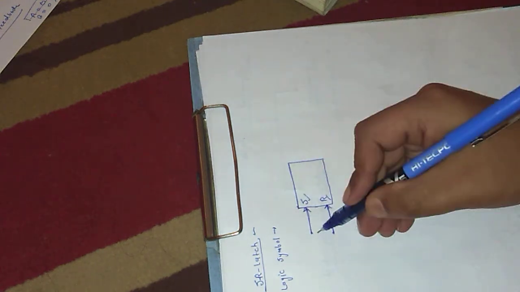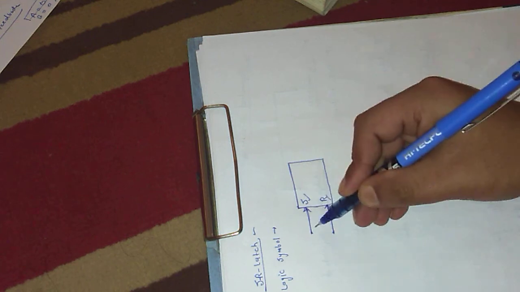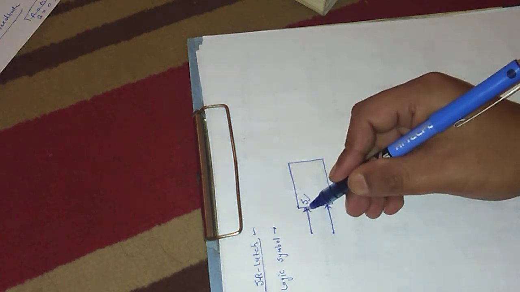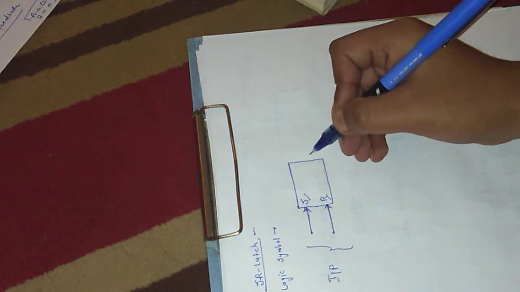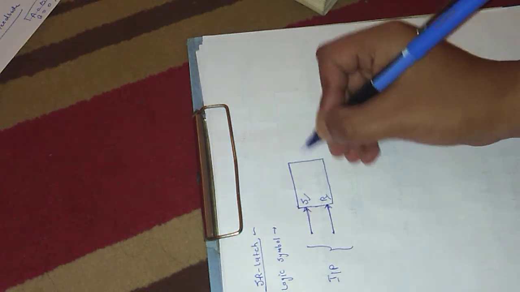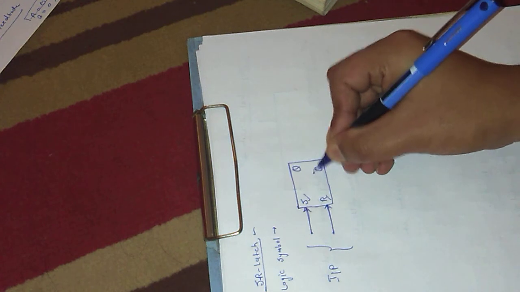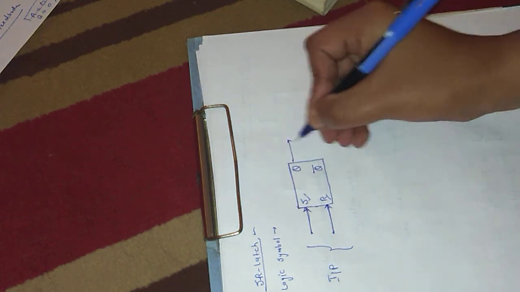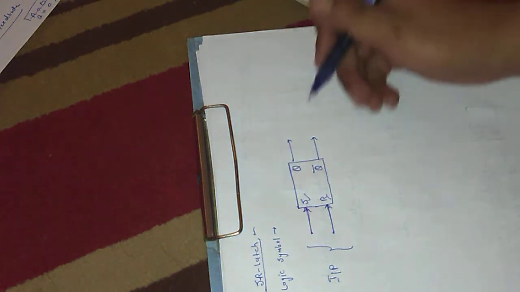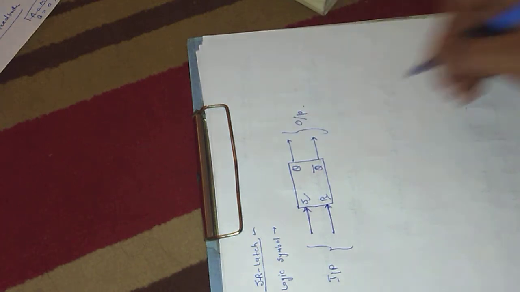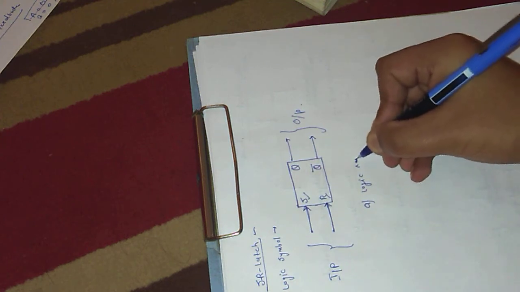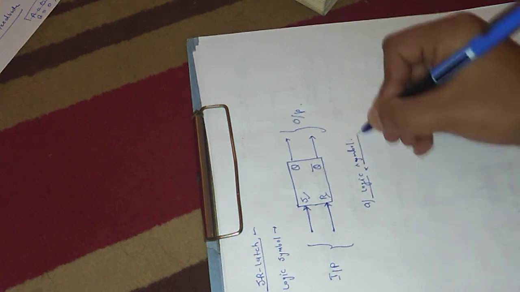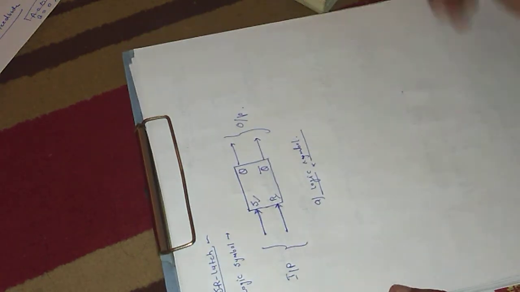Every latch has two outputs. The first one is Q and the second one is the complemented version, Q bar. Both are outputs, so the arrows point in the outward direction. So that is the logic symbol of the SR latch.